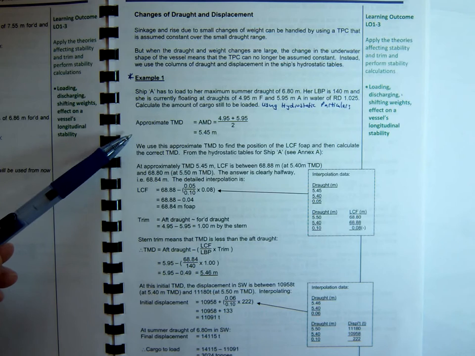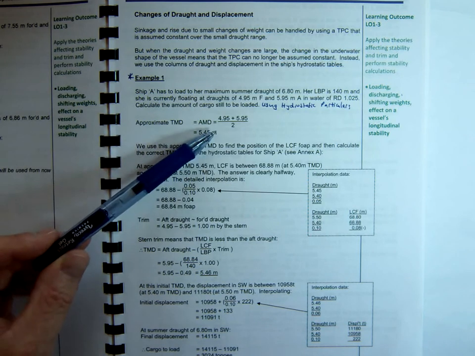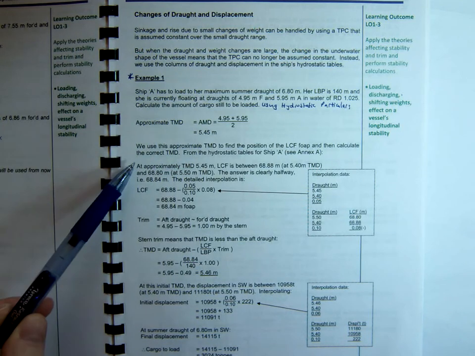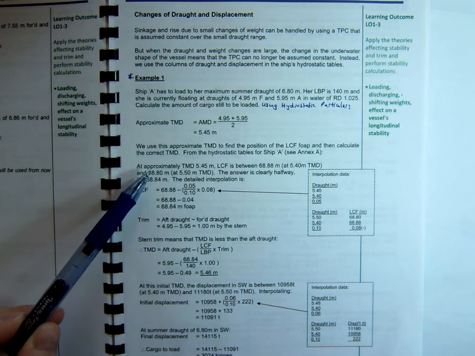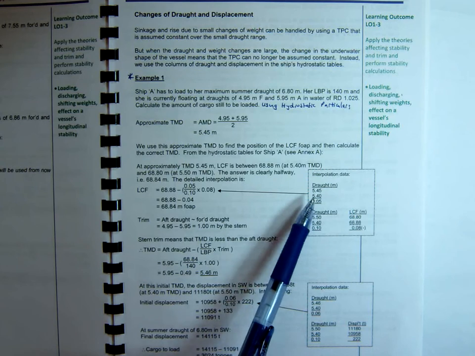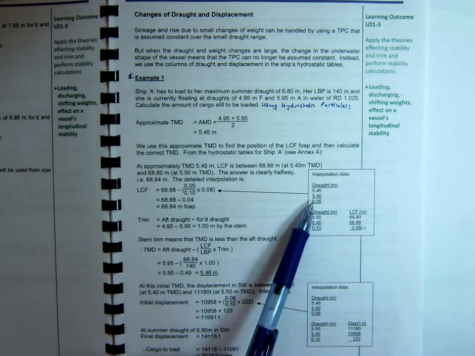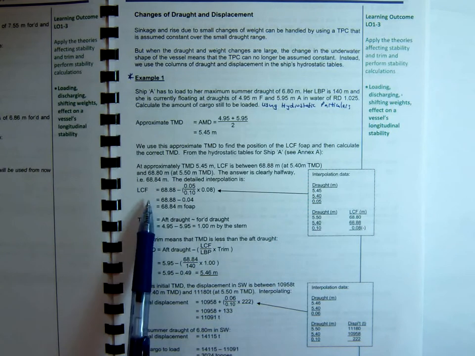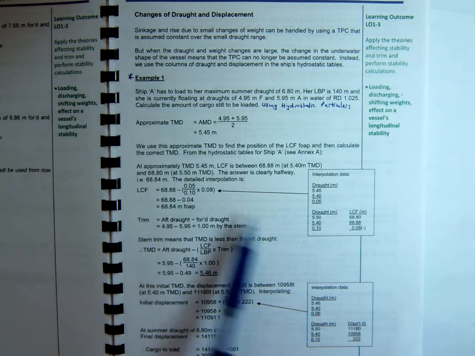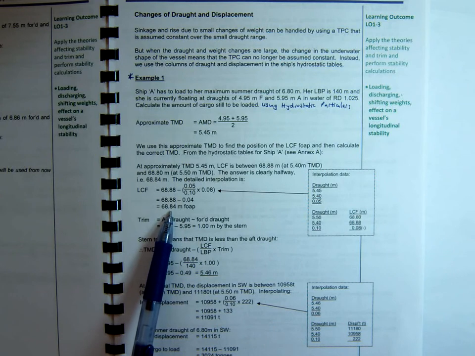First of all, we have to find our average mean draft, and it's simply the two drafts added together divided by 2, and we find it's 5.45. Then we go into the tables at 5.45 with the draft, and we've got some interpolation data on the right here, and we go along the tables to our LCF, and we find the LCF at 5.45, and there's the amount there, 68.88 minus 0.05 over 0.1 times 0.08, which is the difference between the two, and we find that the LCF is 68.84.